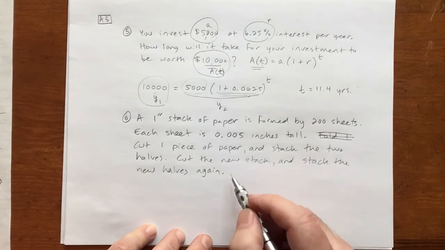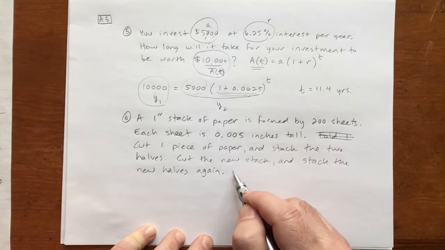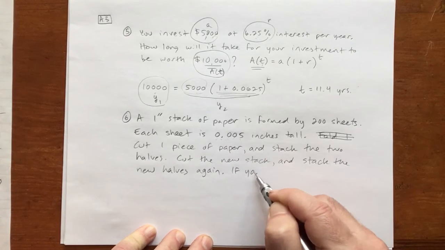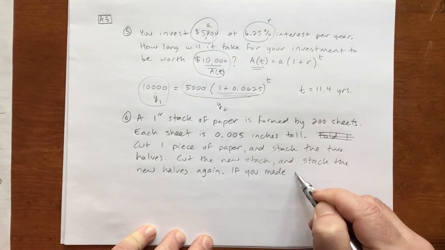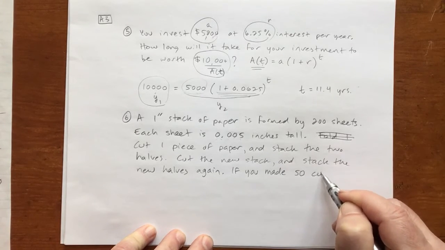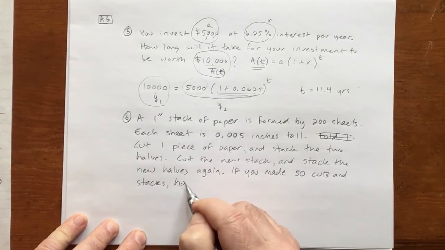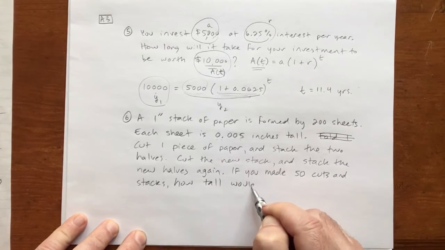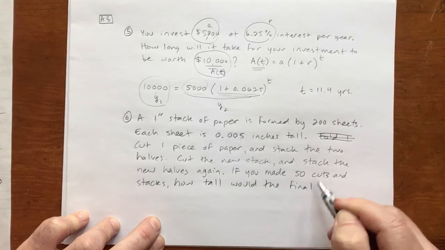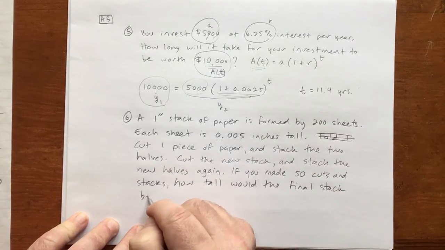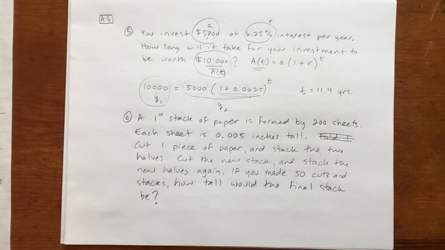So what I want you to do is now make a guess. Don't touch the calculator yet at all. Okay, if you made, let's say, 50 cuts and stacks, how tall would the final stack be? Okay, so go ahead, make a guess. Don't try to do any mental calculations. Make a guess, and then I'm going to pause. Just pause the video as you're guessing, and then restart it.